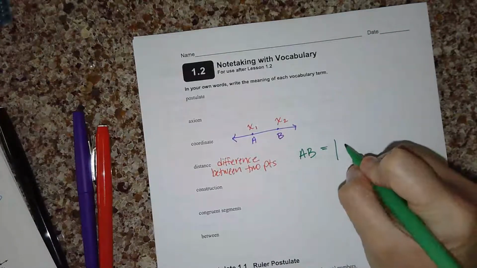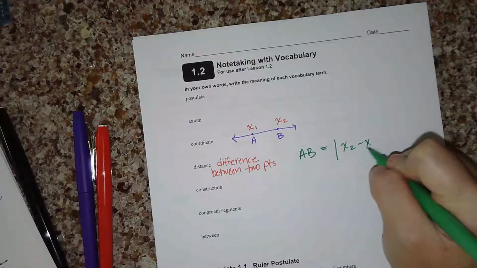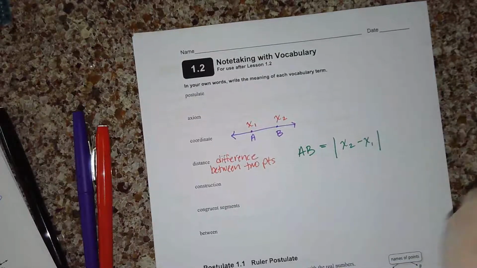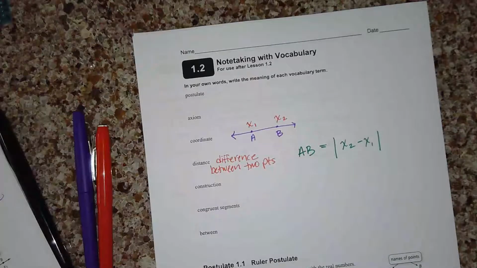Given my example, you would generally take the bigger number and subtract the smaller number. But either way you do it, it doesn't really matter because you're going to take the absolute value of it. Remember, those symbols mean absolute value, and as a refresher, absolute value means distance from 0. That's why that number has to be positive, which is why we take the absolute value of it.